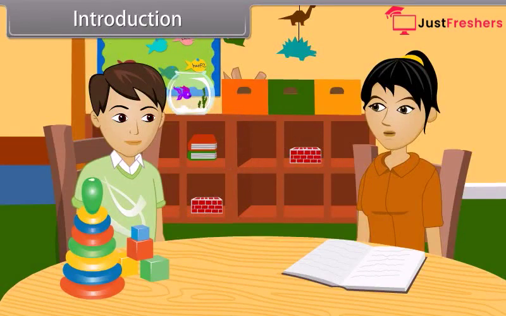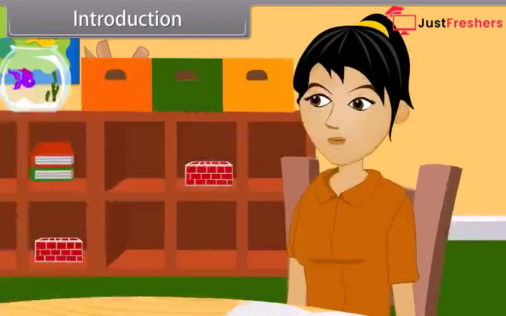Prateek, you know what? Today our math teacher taught us about relations and functions. Relations. But this is an English topic. Yes, the concept of the term relation in mathematics has been drawn from the meaning of relation in English language.